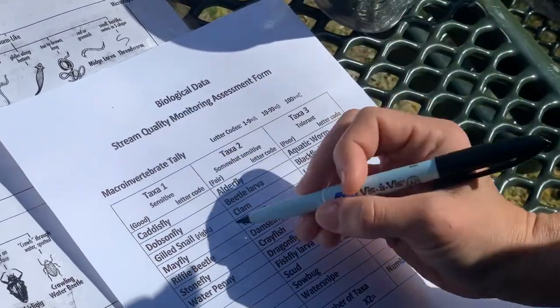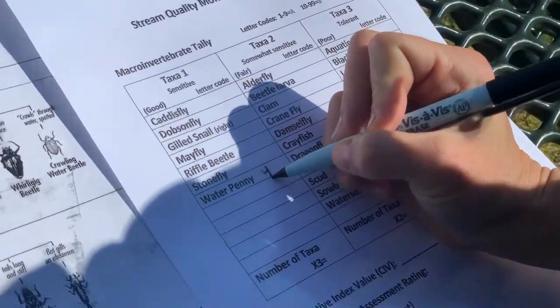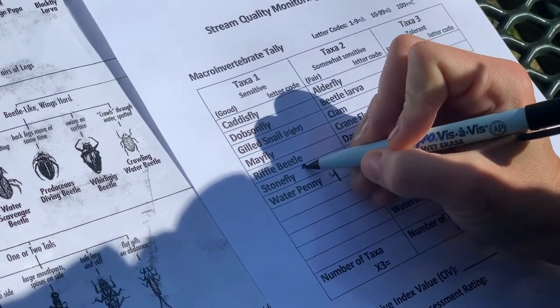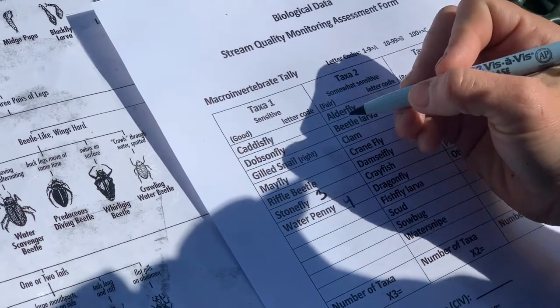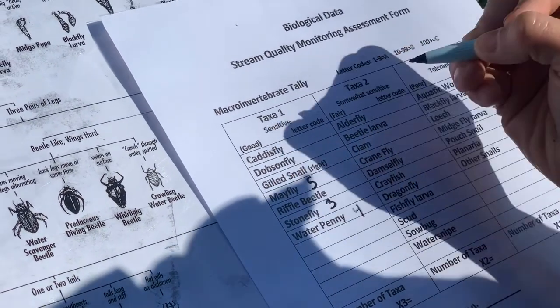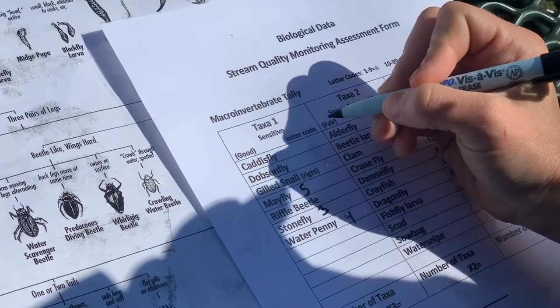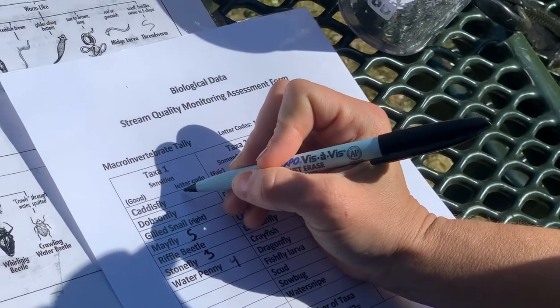So as we go through, we had, for example, so far 4 water pennies, we had 3 stoneflies, we didn't find a riffle beetle, we had about 5 mayflies, we didn't have a Dobson fly, but we did have a caddis fly.